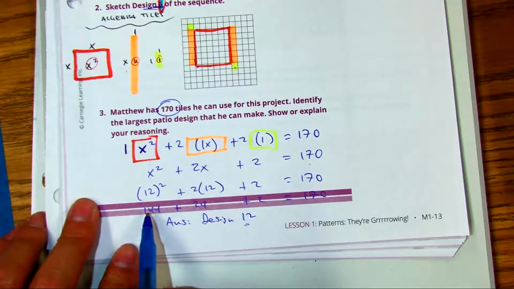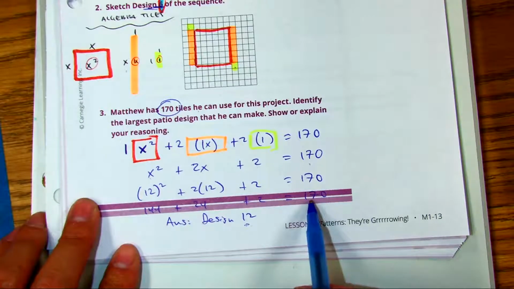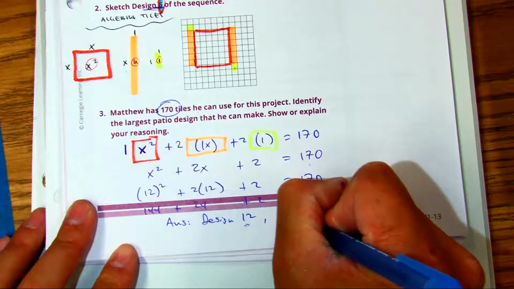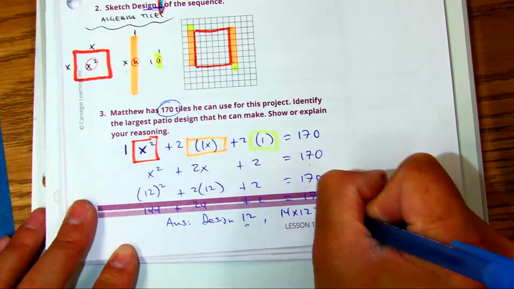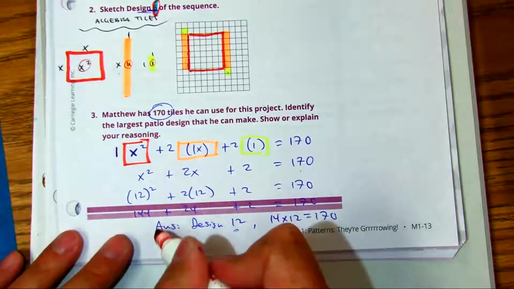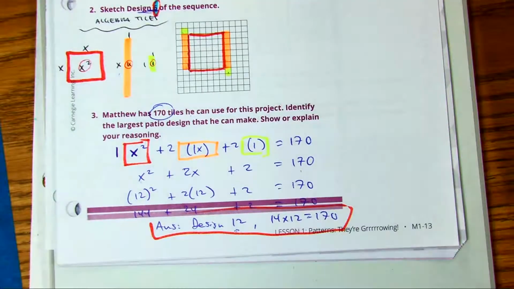Tina recognized that if I pick 12, I can now exactly use 170 tiles. So this will give us a 14 by 12, which is 170. Now you guys can all come help me design my backyard patio.